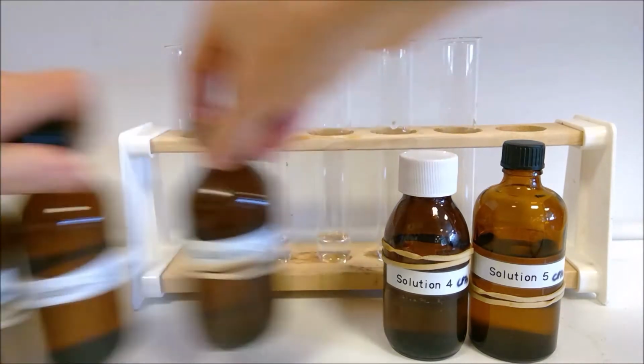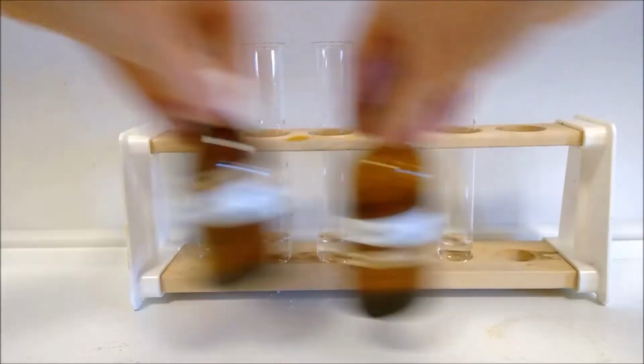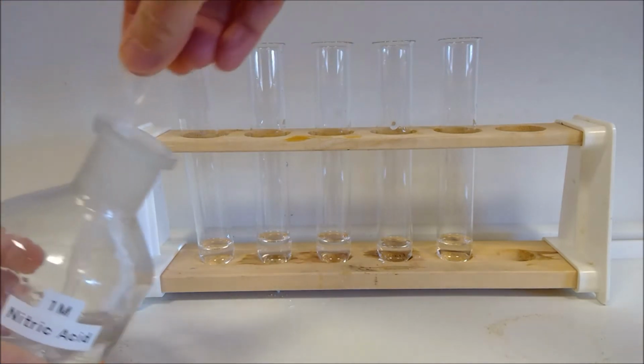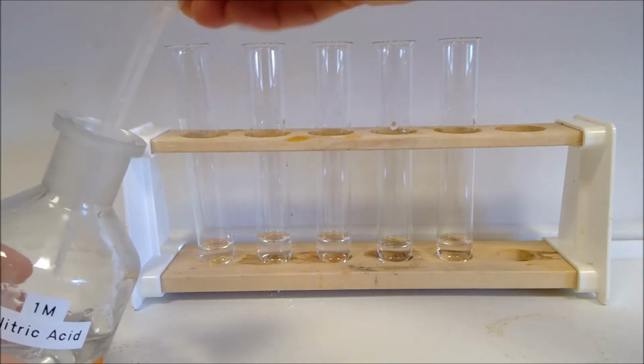So first of all, I've already poured my solutions into the different test tubes here. And we're going to add nitric acid to each of these in turn.